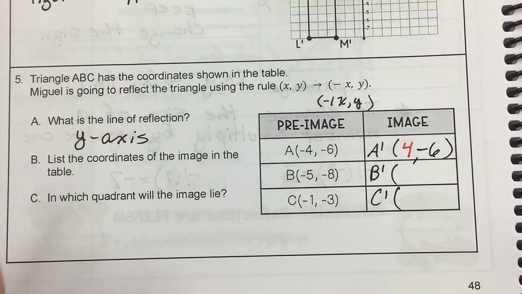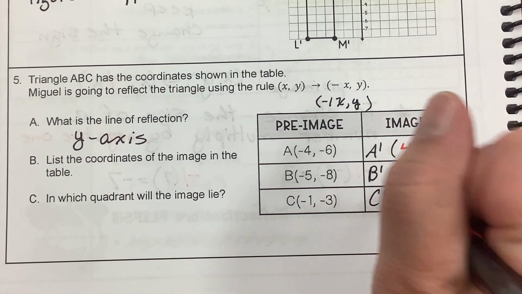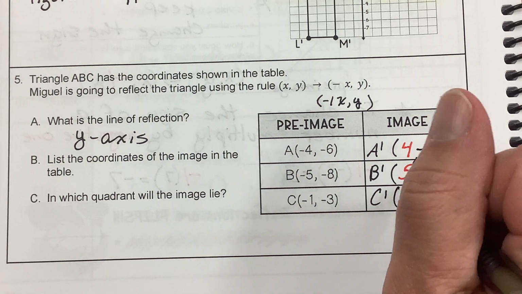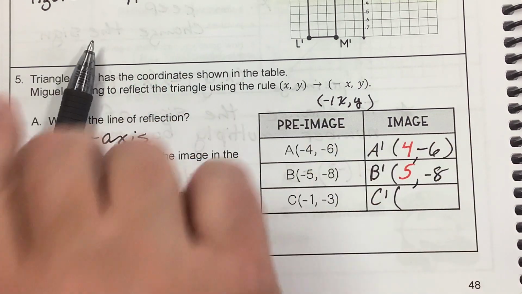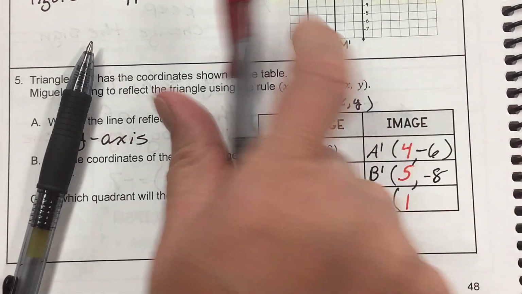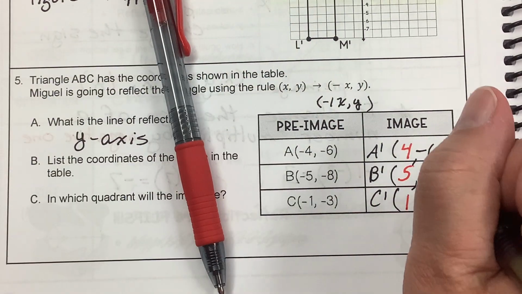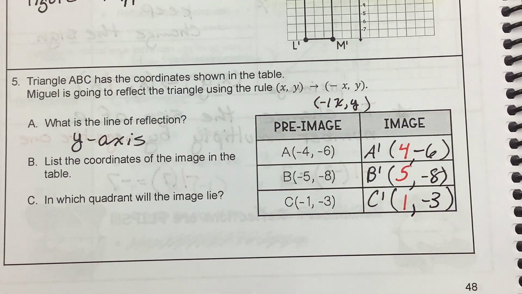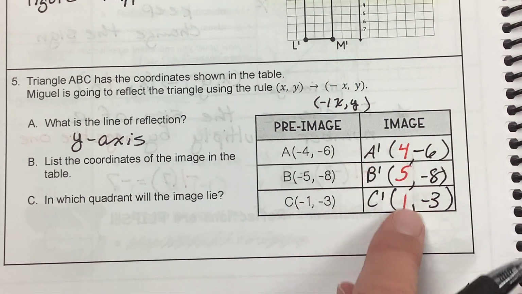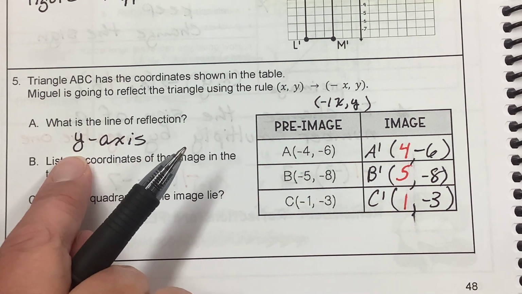-1 times -5 is +5. And I'm going to keep the -8. -1 times -1 is +1. And I'm keeping -3. So multiplying -1 times the x value is a flip over y.